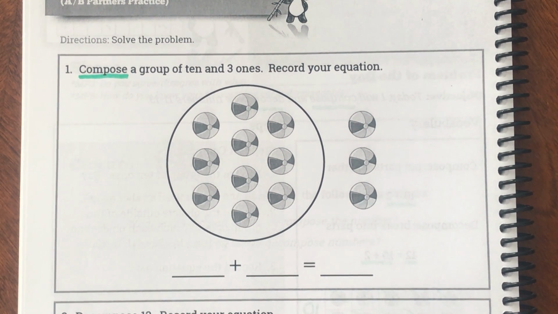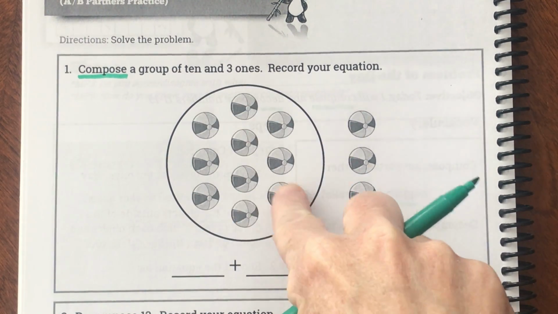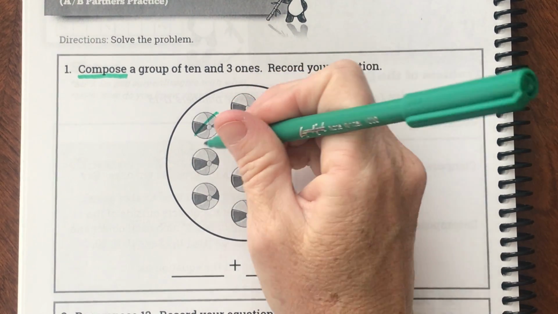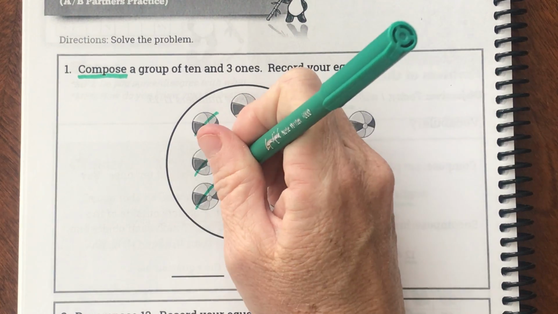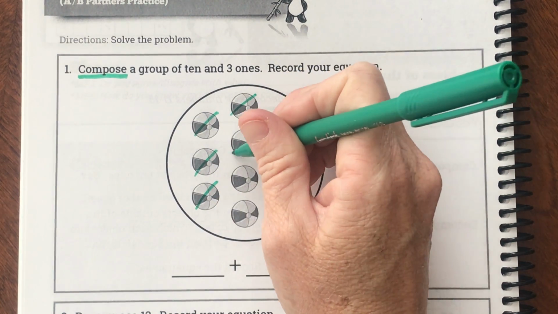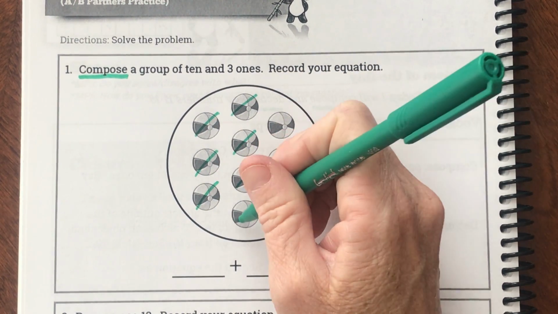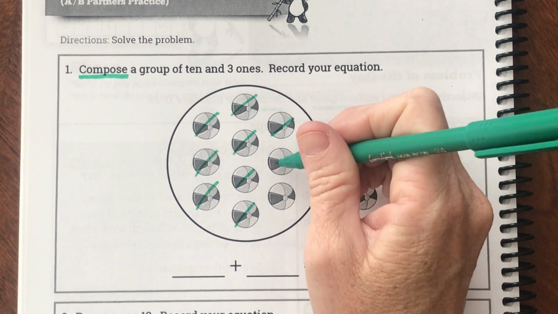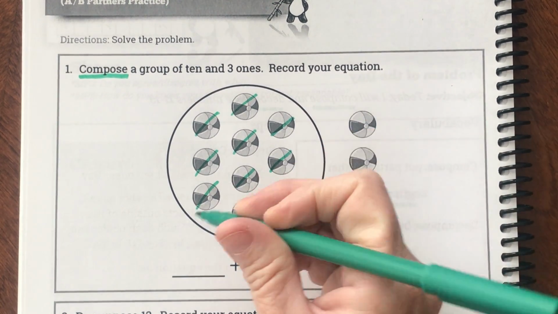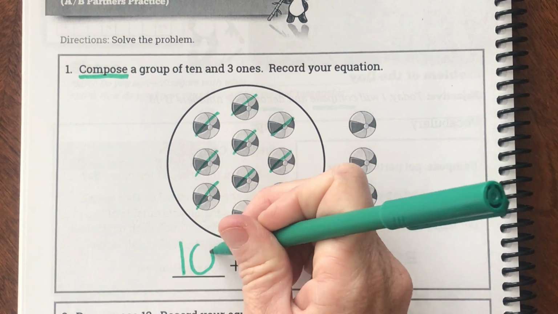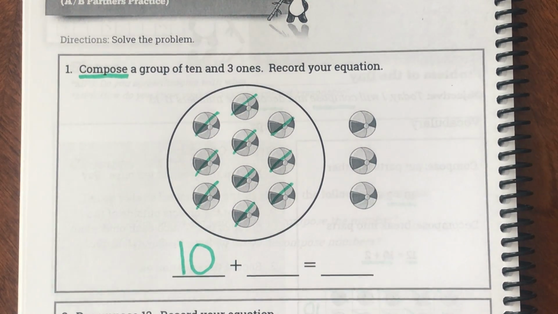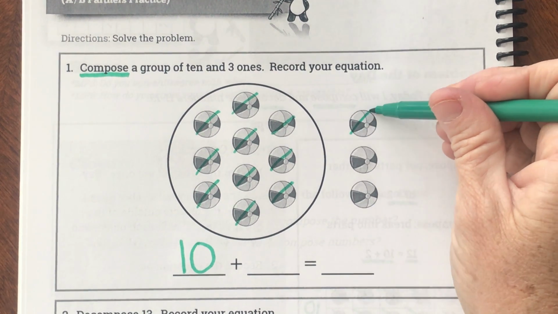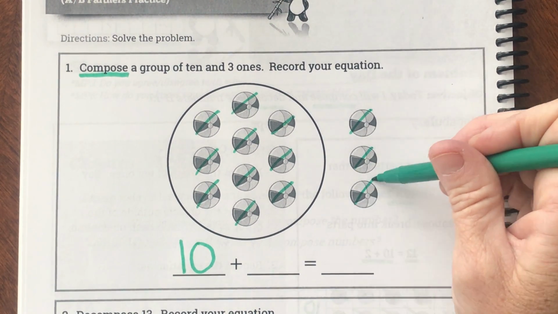Compose means they want us to put together. So let's count how many beach balls are in our group. Ready? 1, 2, 3, 4, 5, 6, 7, 8, 9, 10. We have 10 beach balls in our group. Okay, how many beach balls aren't in our group? Let's count these. 1, 2, 3.